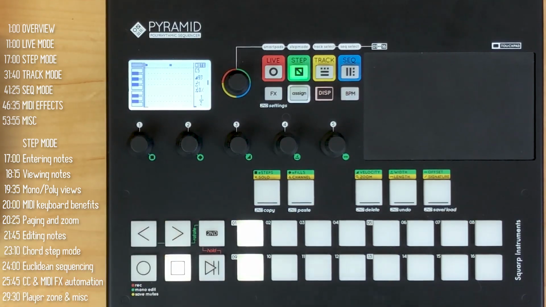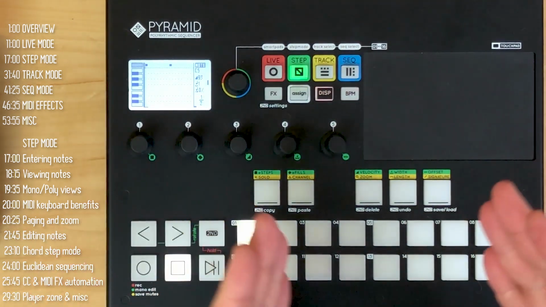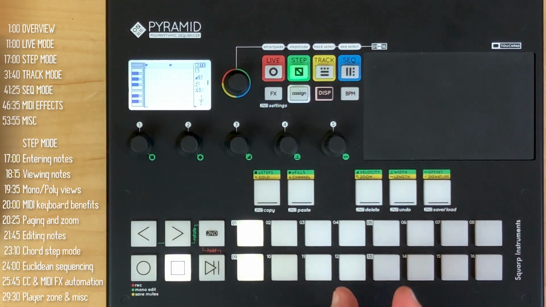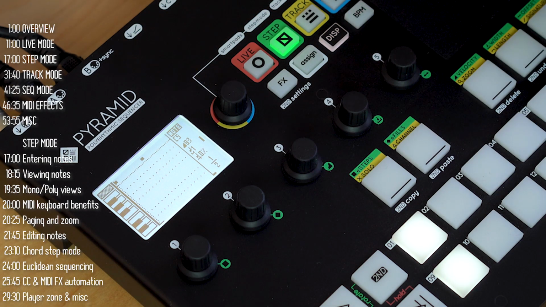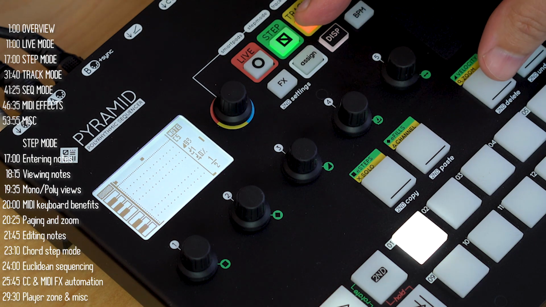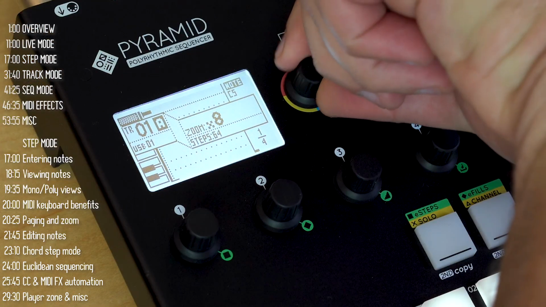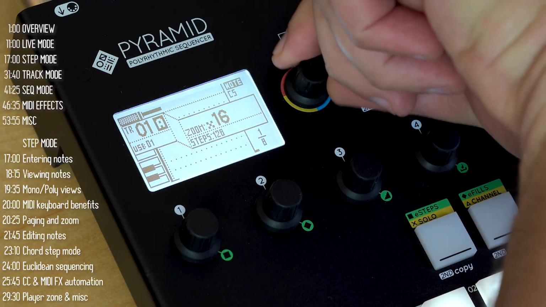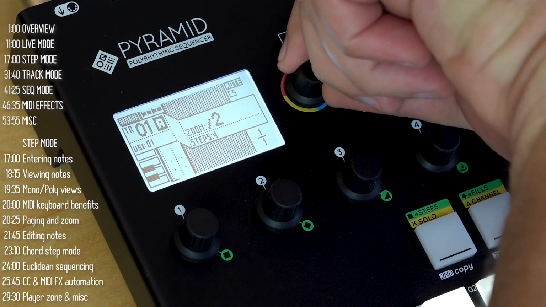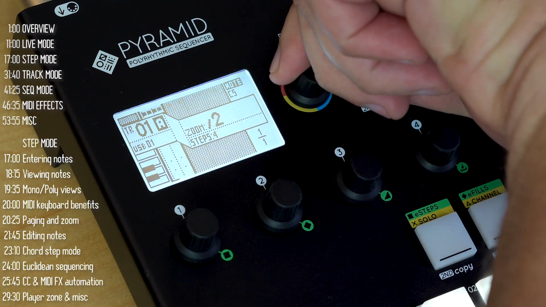Now that works well for 16, 32, or 64 step patterns, but what if you have really long patterns, or you want to drill down into the fine details of a pattern? For that, you've got the zoom function, and because it's a yellow label, you know you need to access it by holding track, holding zoom, and then turning the encoder, and then you can zoom in or out and edit either in really fine detail or zoom out to see the entire pattern.